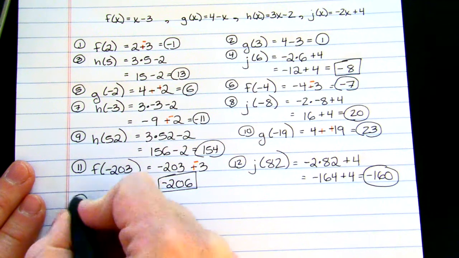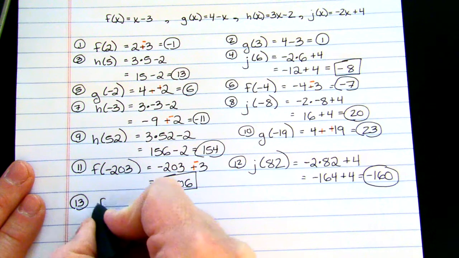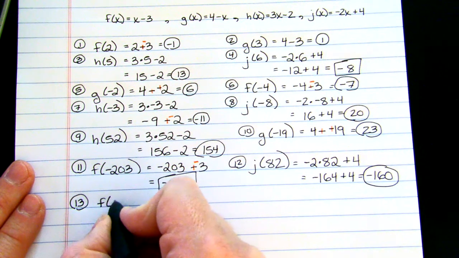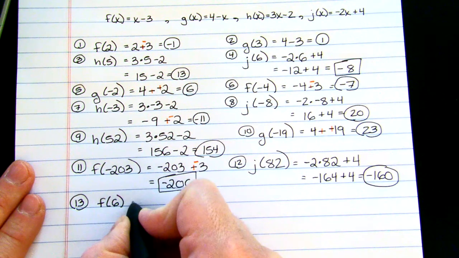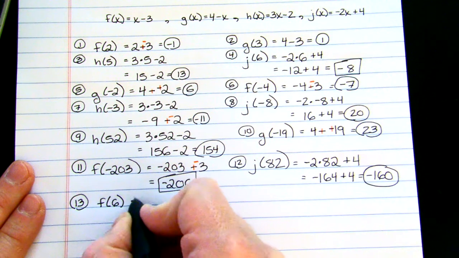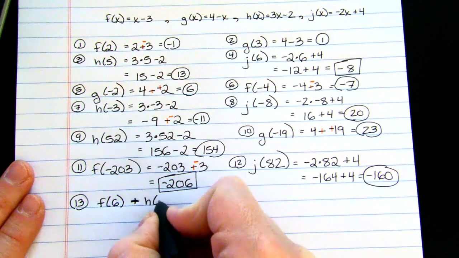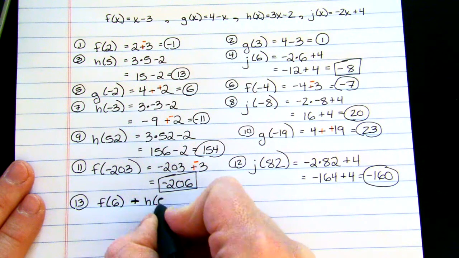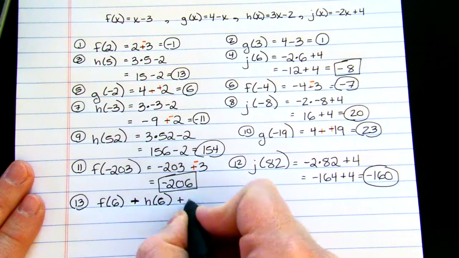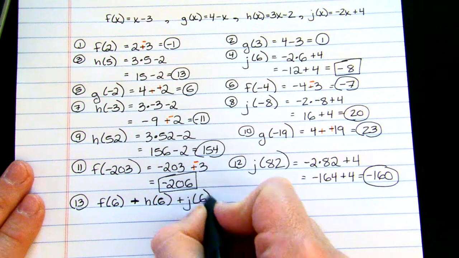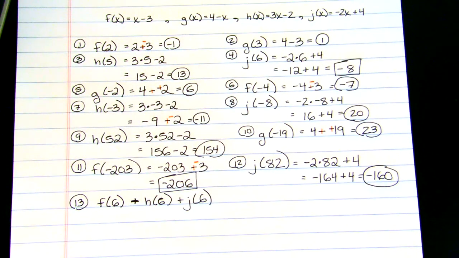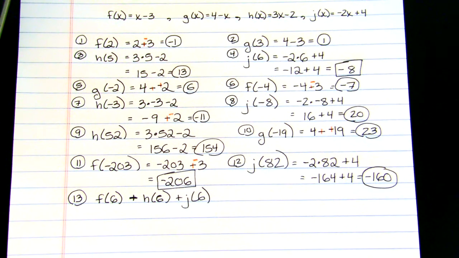Two more. Let's find f of 6 plus h of 6 plus j of 6. Remember that to do these, you're going to do the 3 separate parts. You're going to find f of 6 and h of 6 and j of 6, and then add those answers together.